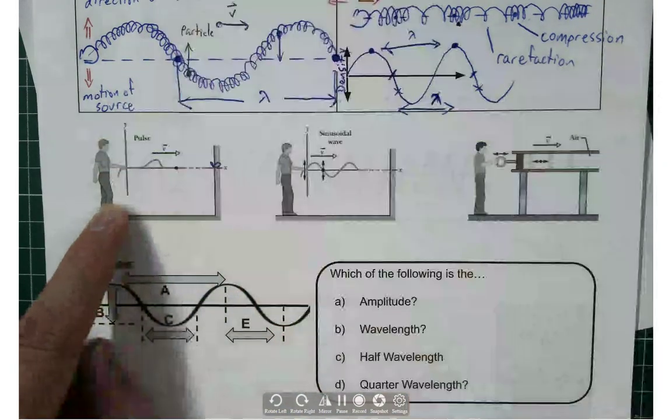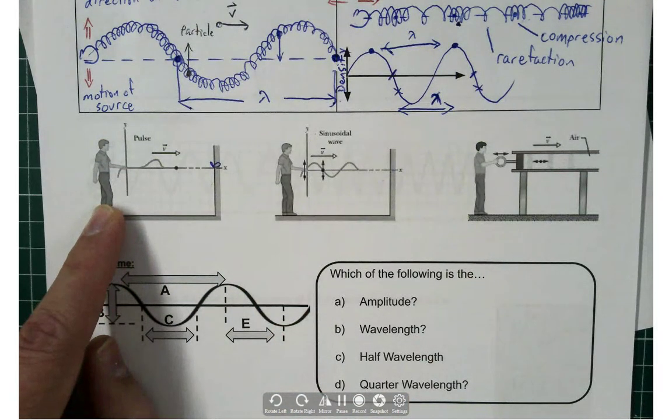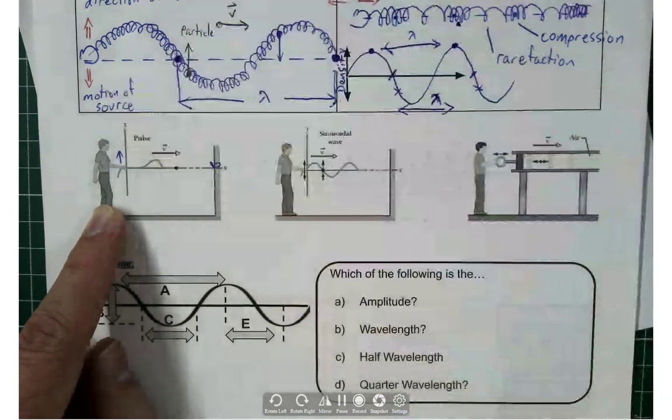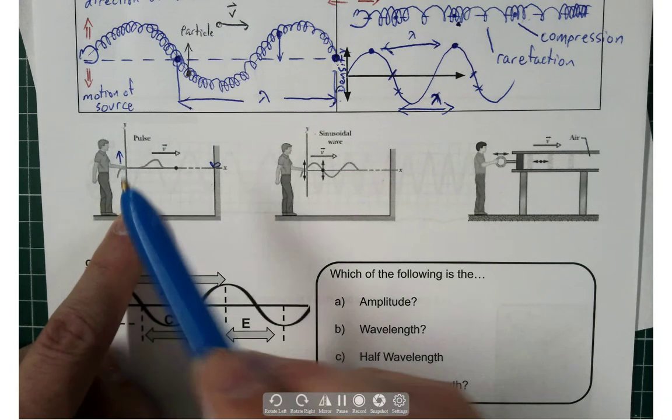Well, what do you think this person just did? I stole this from a textbook, obviously. What did they just do in the snapshot just before what we're looking at here? Look at that. They must have jerked that skipping rope up, right? That's how you send a pulse. This person sent what's called a pulse.